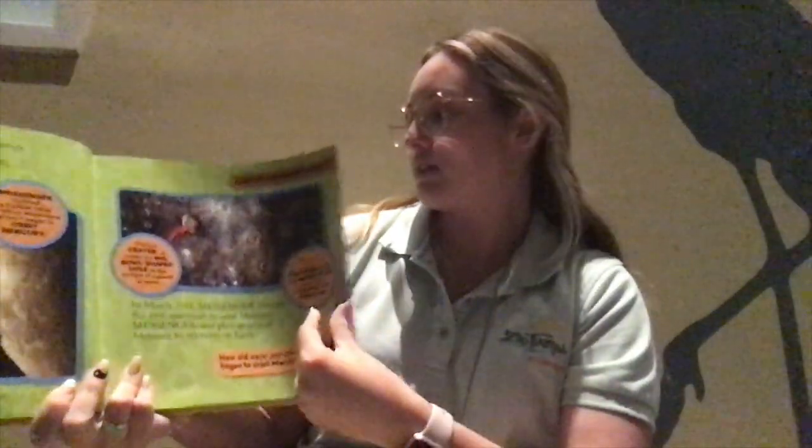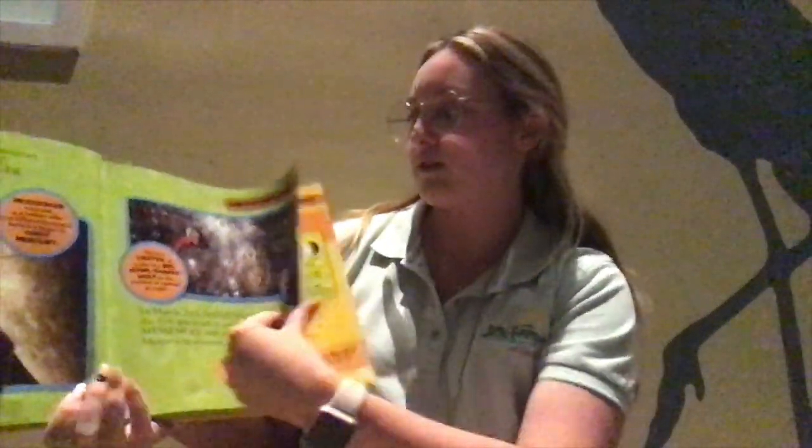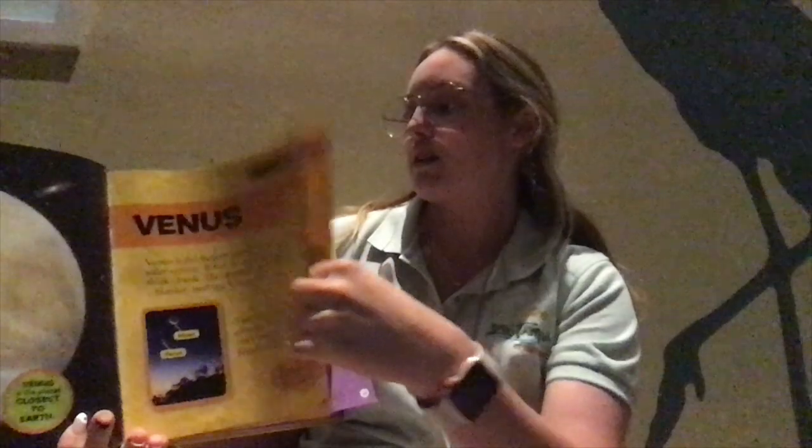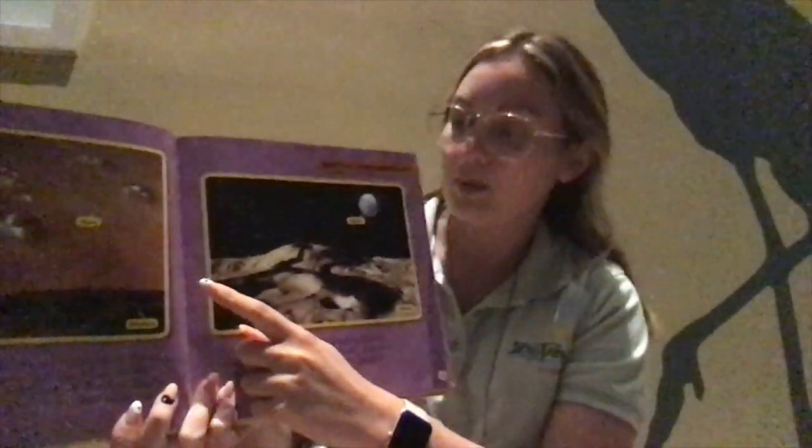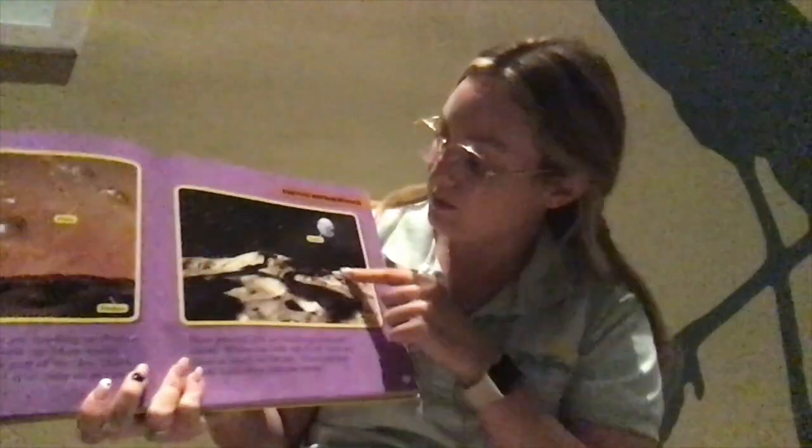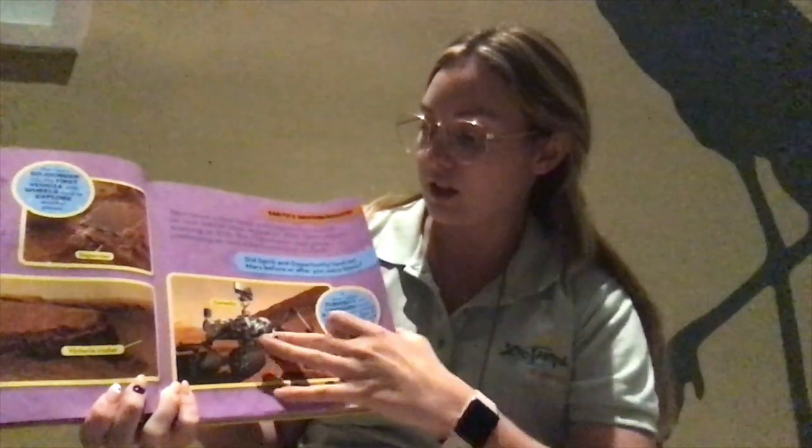So this chapter goes through all the planets in our solar system. So we have Mercury, Venus, Mars. We have lots of facts and information about Mars. We have real life pictures. This is the crust of Mars. Mars rover, Curiosity. We have Jupiter.